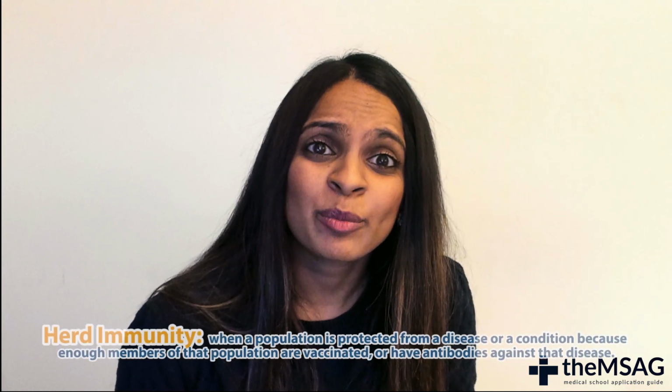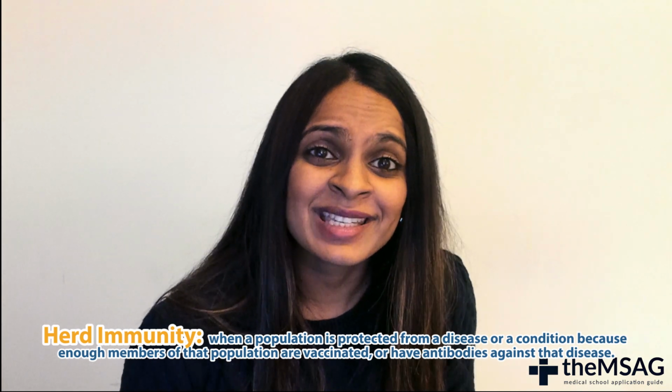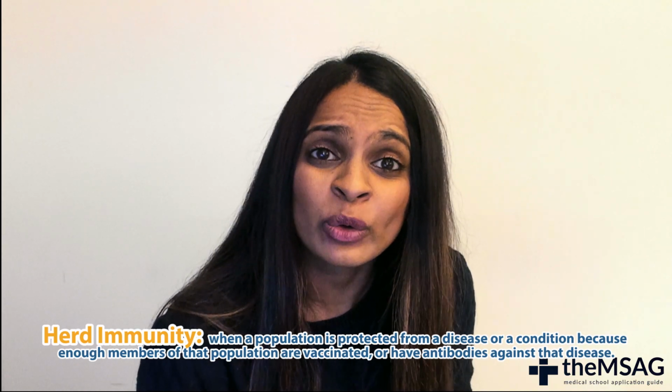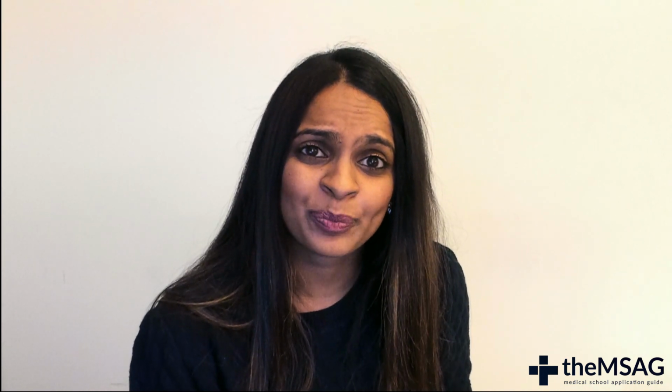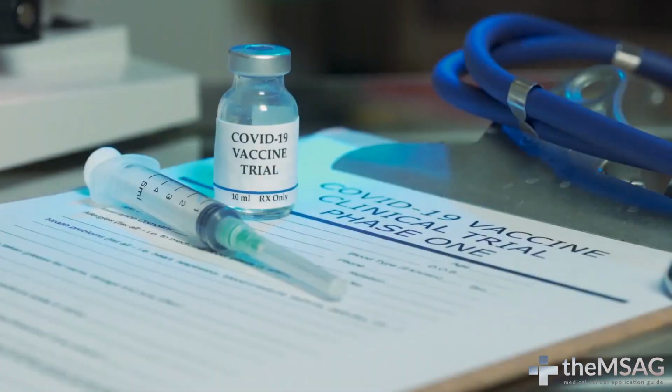The final concept that I'd like to clarify, linked to vaccination, is the concept of herd immunity. Herd immunity is a concept by which we say that a population can be protected from a disease or a condition if enough members of that population are vaccinated or have antibodies against that disease. The number of people in a population that need to have antibodies in order to provide herd immunity differs from one condition to another. For example, for a population to be protected against measles, you need 95% of the population to have antibodies. But when you look at something like polio, then if 80% of the population have antibodies, the population is considered to be protected against polio and have herd immunity. That was a great reminder.